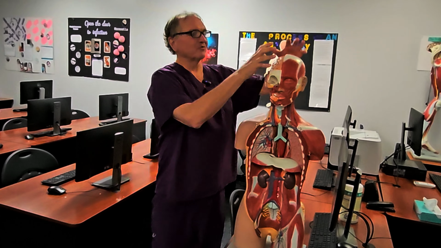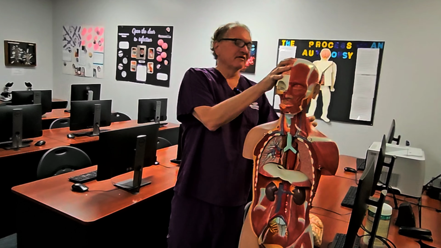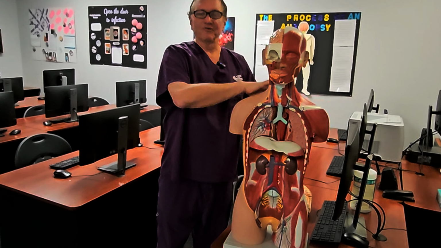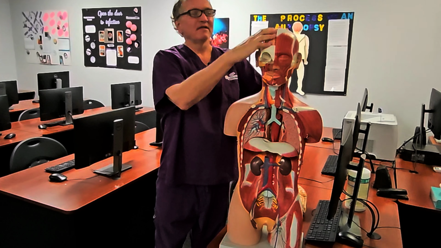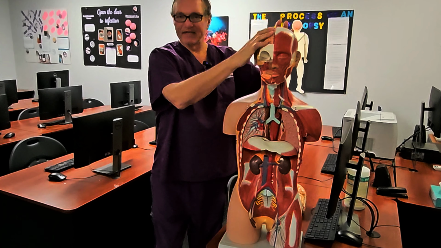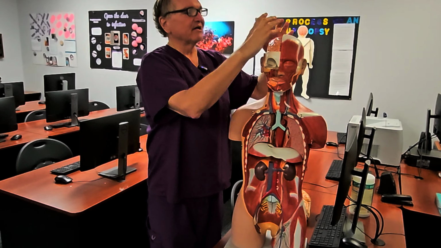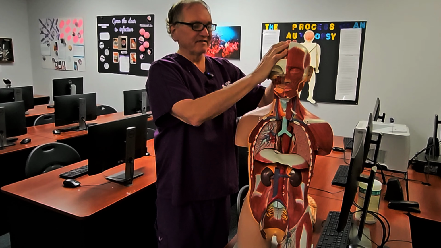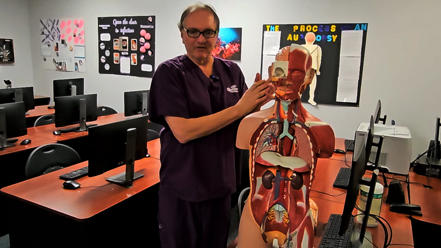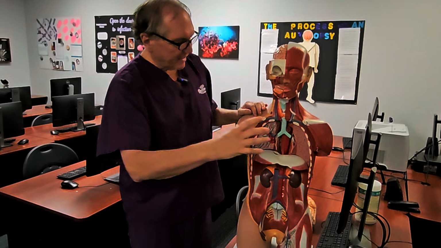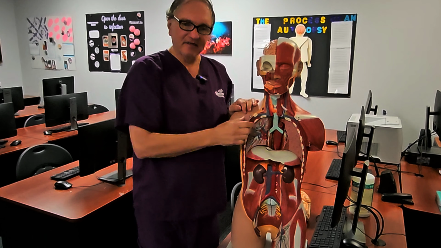So we're going to start with the cranial cavity and the dorsal cavity, which holds the brain and the spinal cord. These are one cavity in itself. The brain can't touch the skull, so they're held perfectly in the cavity itself, along with the vertebral column, holding the spinal cord internally. Then we have the thoracic cavity, which is our second cavity.